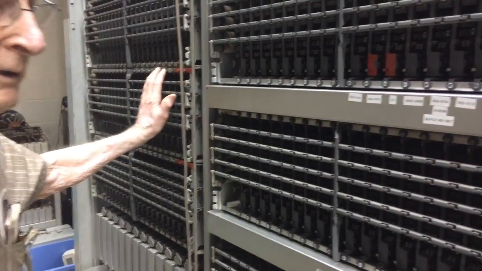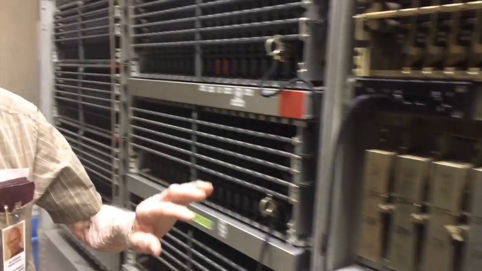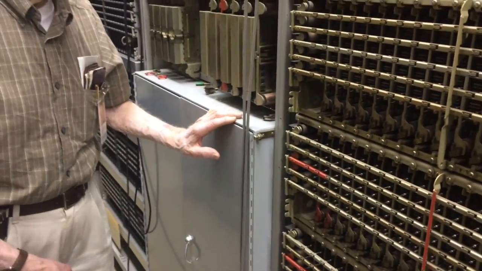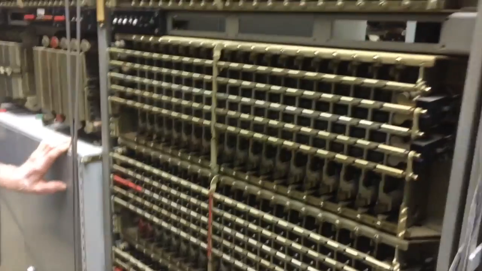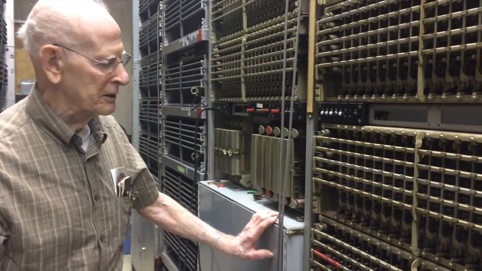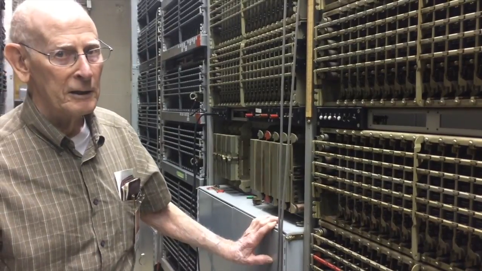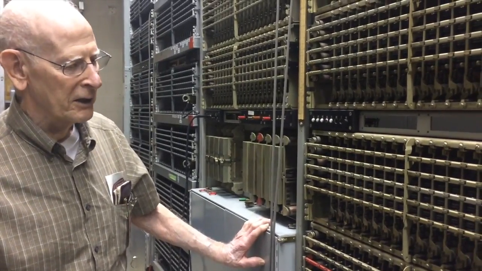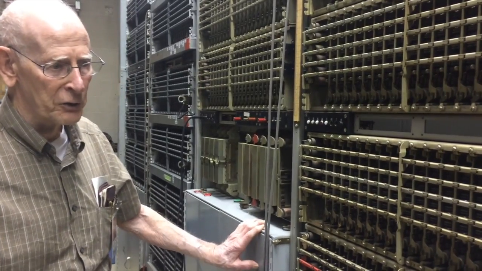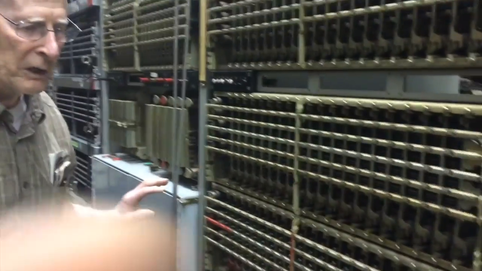From there, you go over here to the sender link. This is where you pick your individual senders. A sender is a unit that records and stores the number that you dial, and then it's used later by the marker to make the connection through.